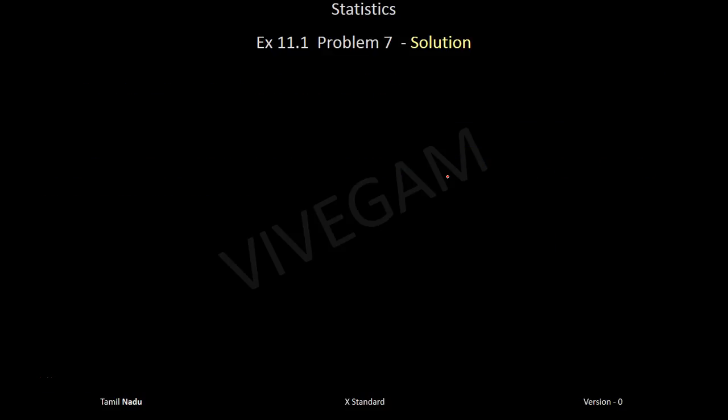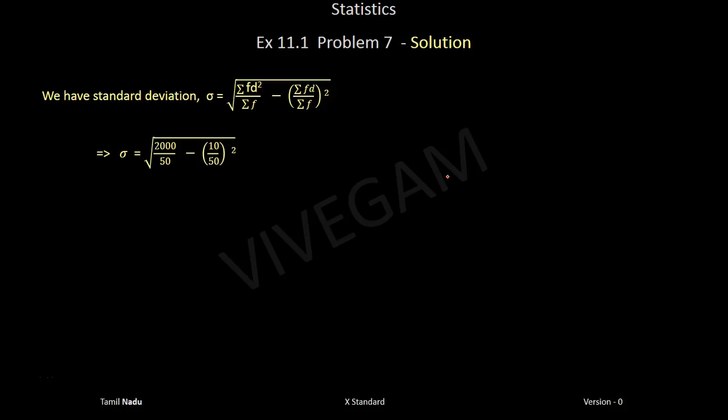Putting all those values in this formula, you get root of 2000 by 50 minus 10 by 50, the whole square. 2000 by 50 is 40 and 10 by 50 is 0.2. 0.2 the whole square is 0.04. So it is root of 40 minus 0.04, that is root of 39.96, and that is approximately 6.32.